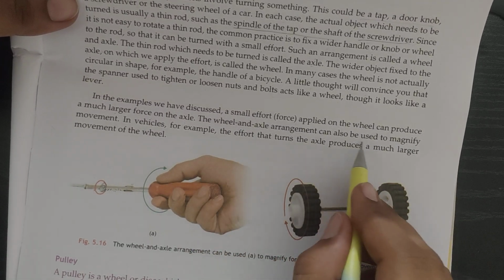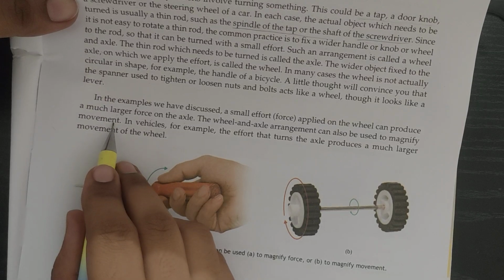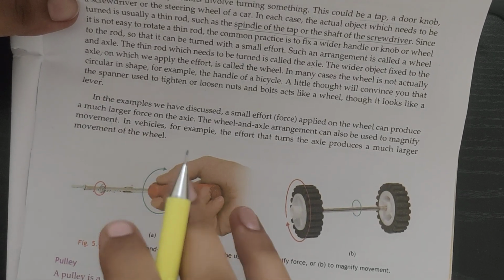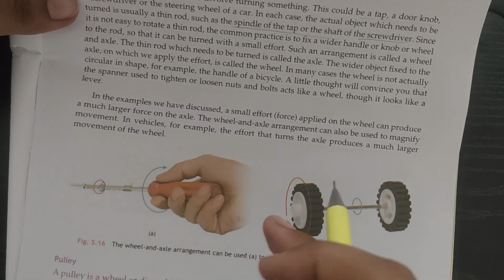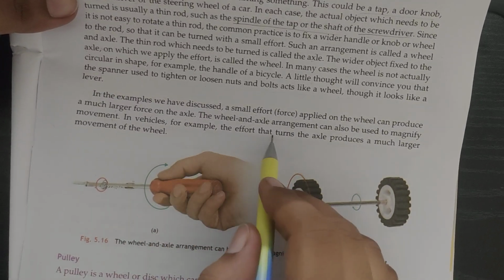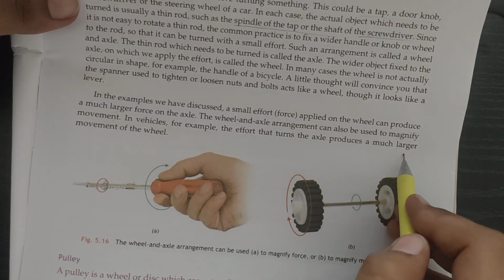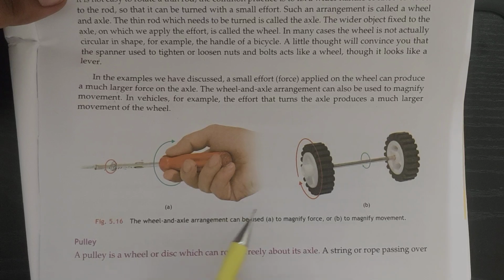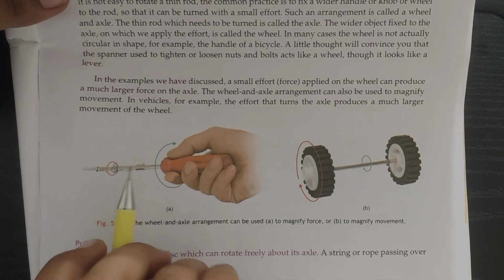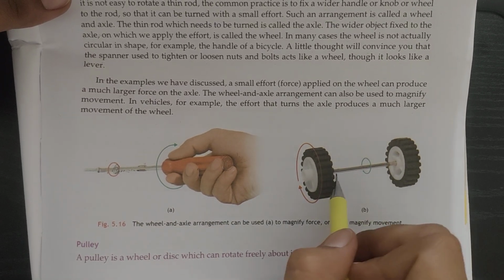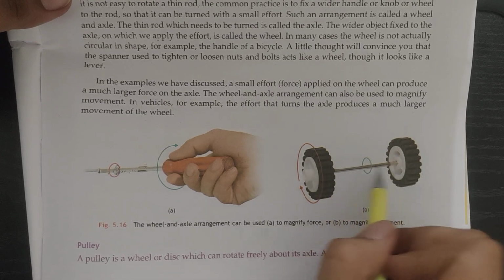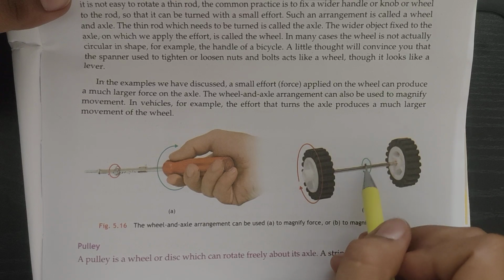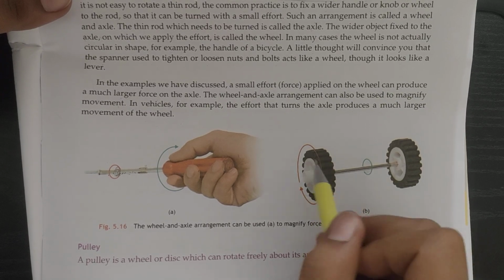The wheel and axle arrangement can also be used to magnify the movement. Magnifying the movement means the movement becomes much faster, so we can see it properly. For example, the effort that turns the axle produces a much larger movement of the wheel. In cars also, the two tires are attached with a rod. So this is acting as the axle, and this is the wheel.